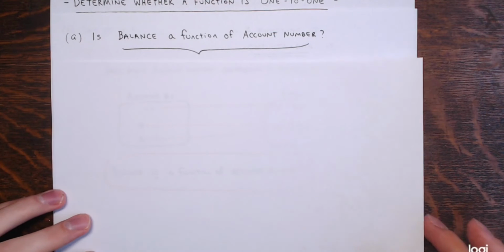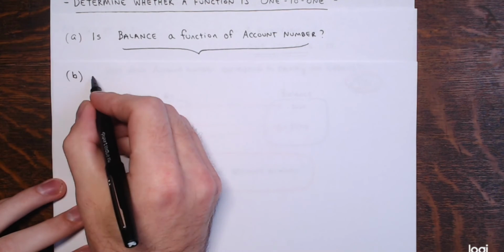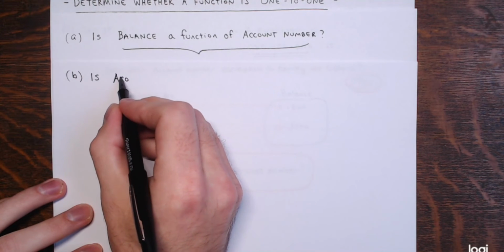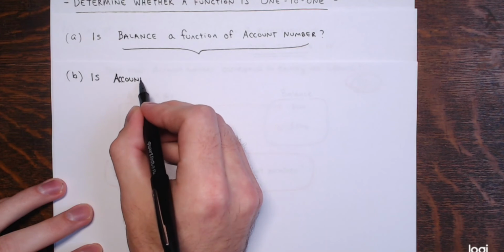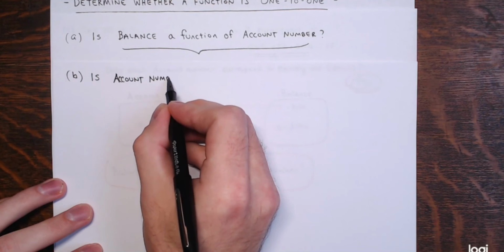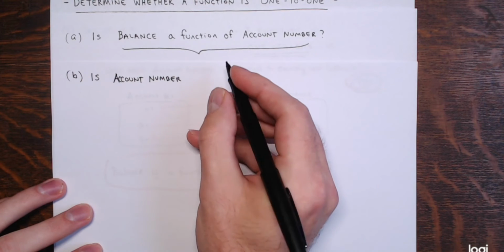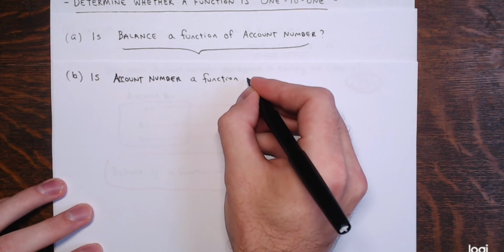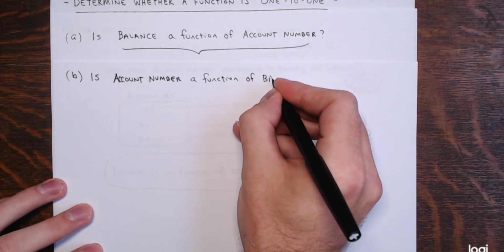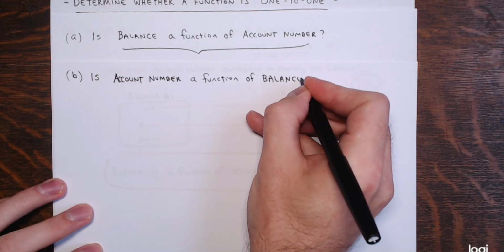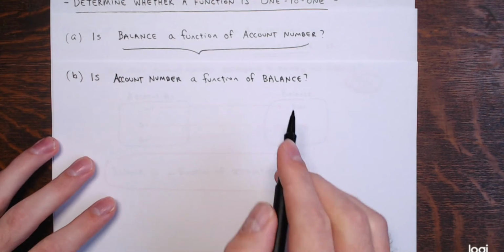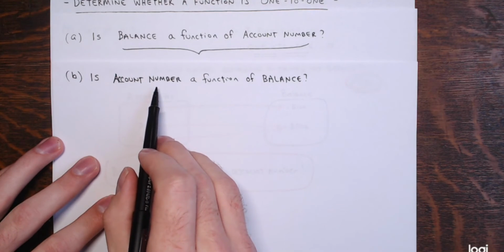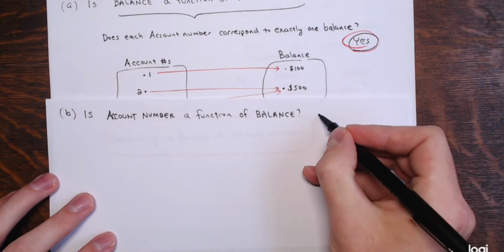Part B is bank account number, so is account number, two C's, sorry, a function of the balance? So reverse this, right? So does each balance get paired with exactly one account number? No. All right, the answer is no to this one.